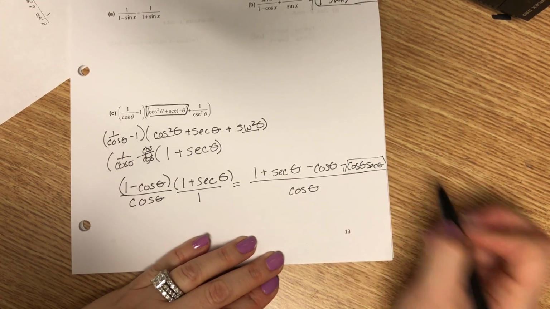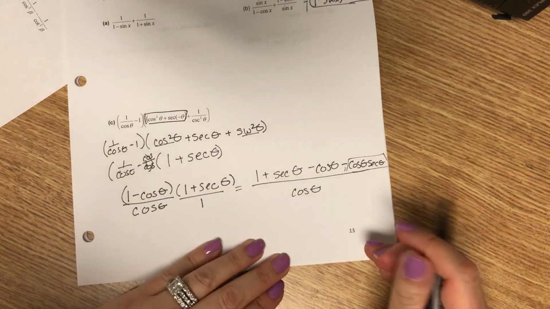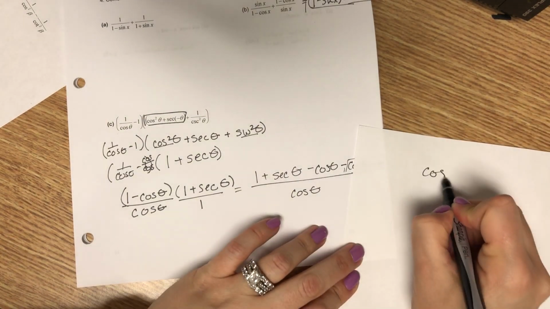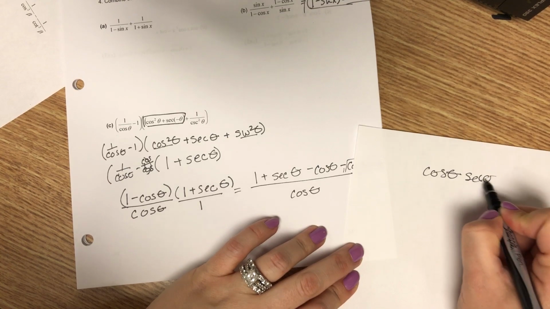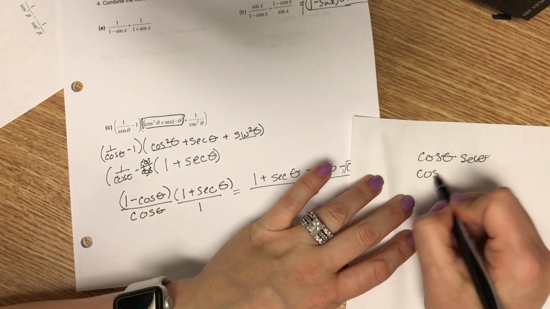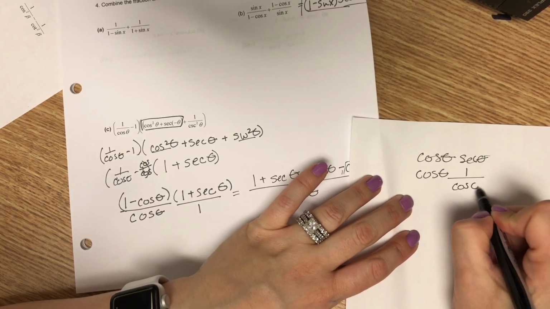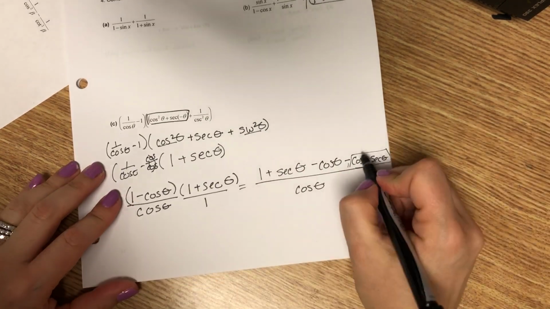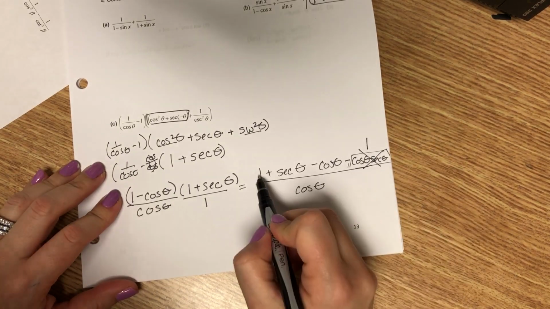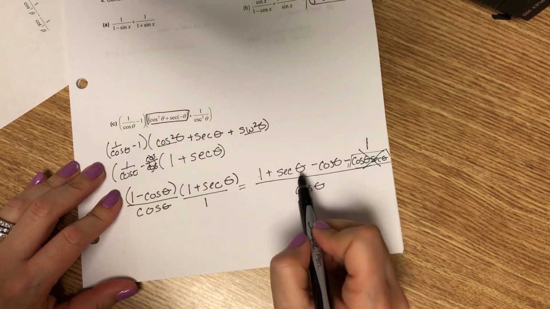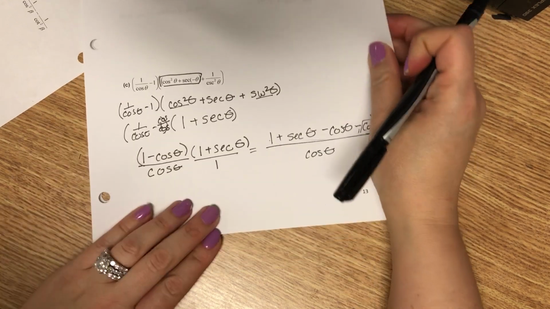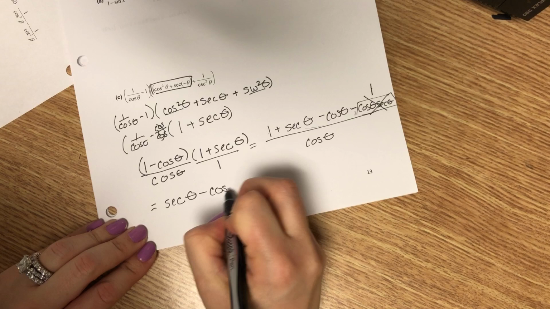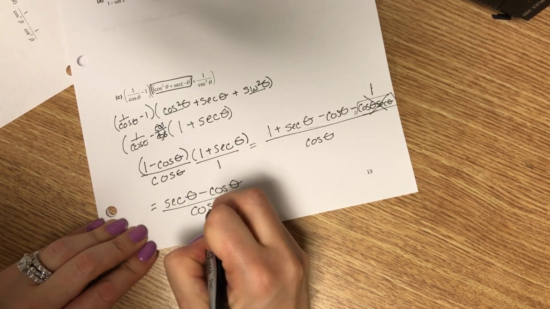And just looking here, cosine theta times secant theta. Well, secant is 1 over cosine. So that reduces to just 1. So now this is just 1. So I have 1 minus 1 is 0. My numerator is secant minus cosine. So let me keep going. Secant minus cosine all over cosine.